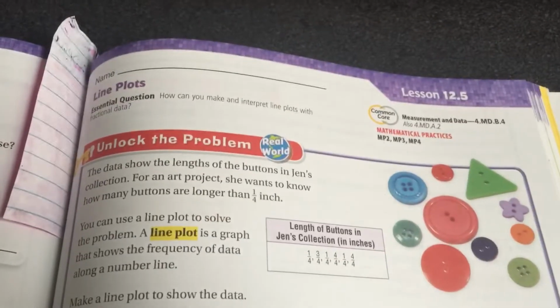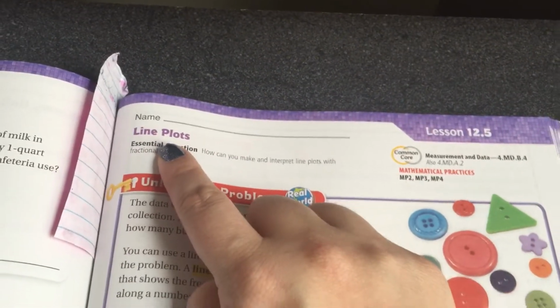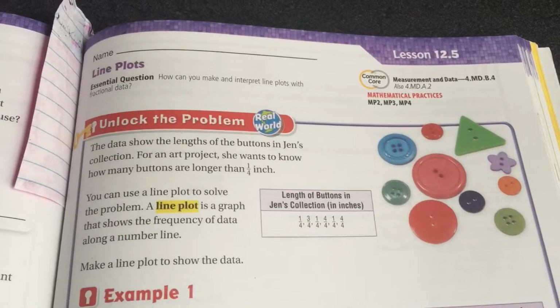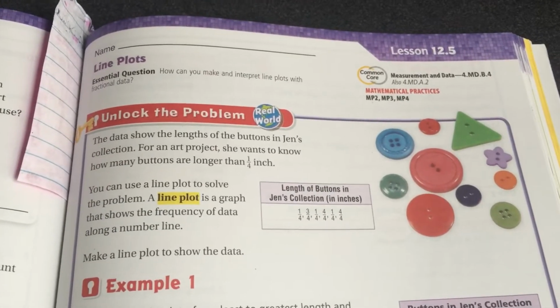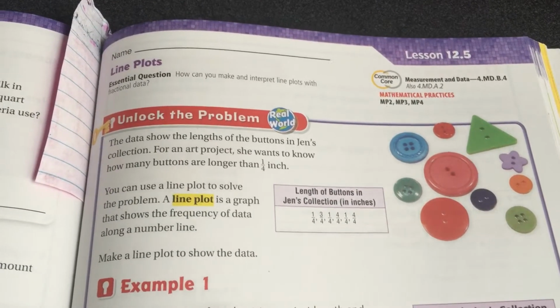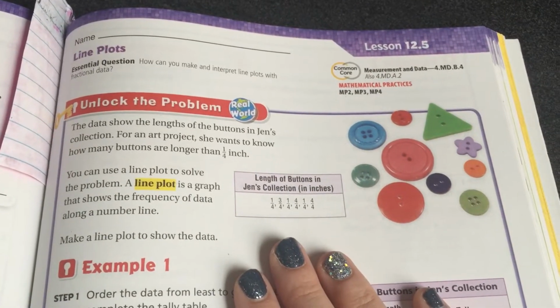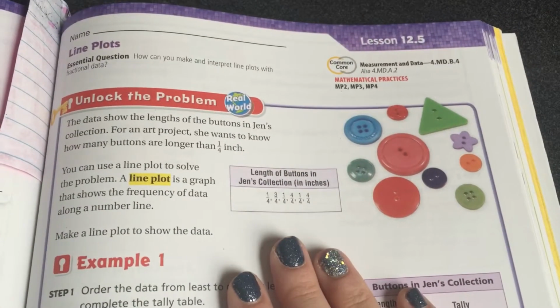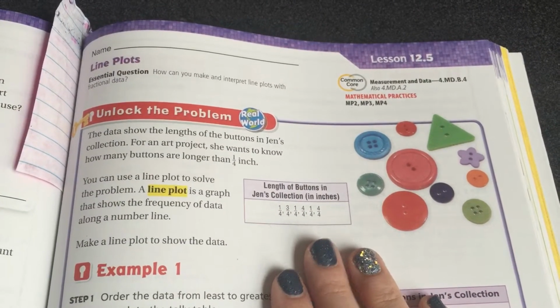I'm getting ready to do the lesson for 12.5, which is line plots. This lesson takes a little bit of a detour. The last few lessons were on customary measurement and converting between different units. This is kind of its own thing. I'm not really sure why it's smack dab in the middle of your chapter, but it is, so we're going to go ahead and do it today. I think you'll catch on to it.